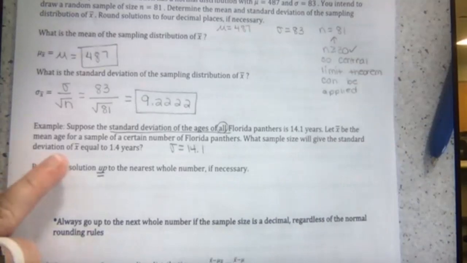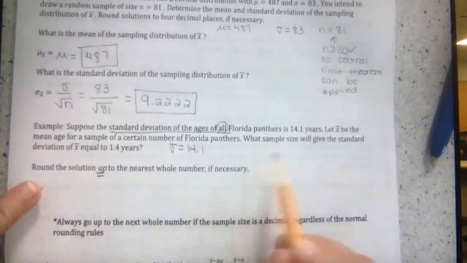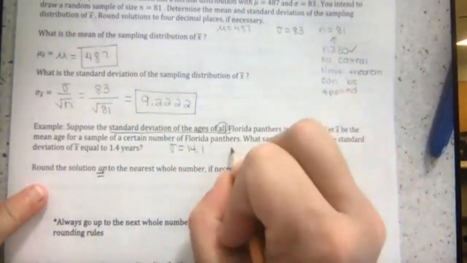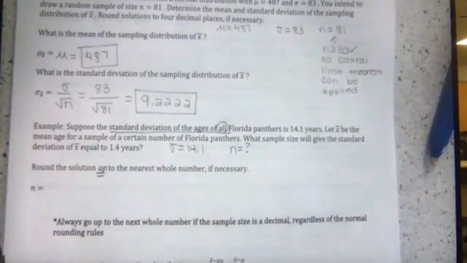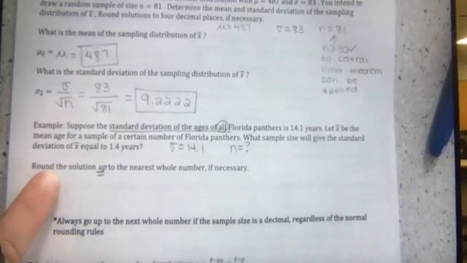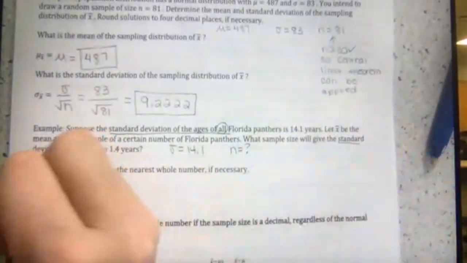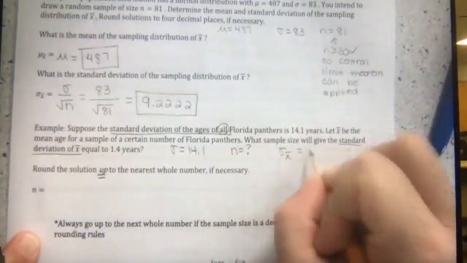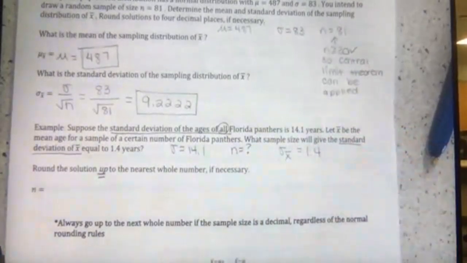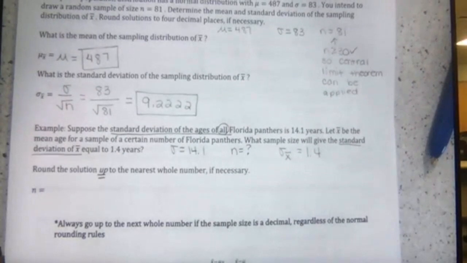Let X bar be the mean age for a sample, and so on. What sample size? We don't know the sample size, so it's asking us to find n. We'll give the standard deviation of X bar, so sigma sub X bar equals 1.4 years. So it tells us our population standard deviation is 14.1, and that our standard deviation of X bar is 1.4.